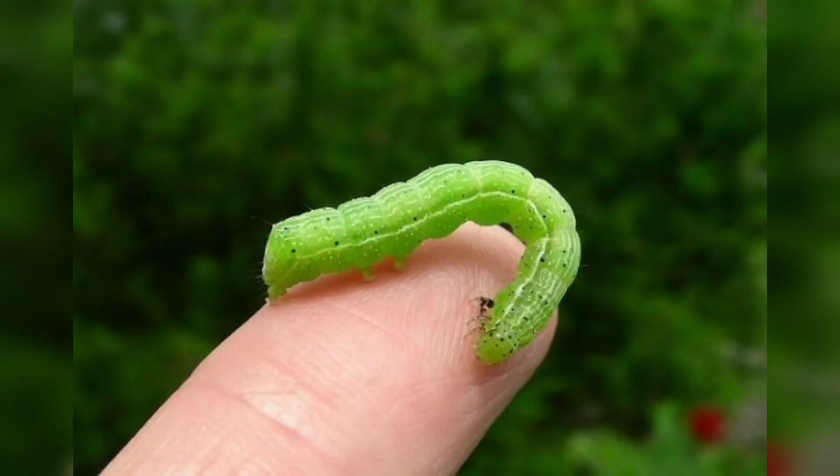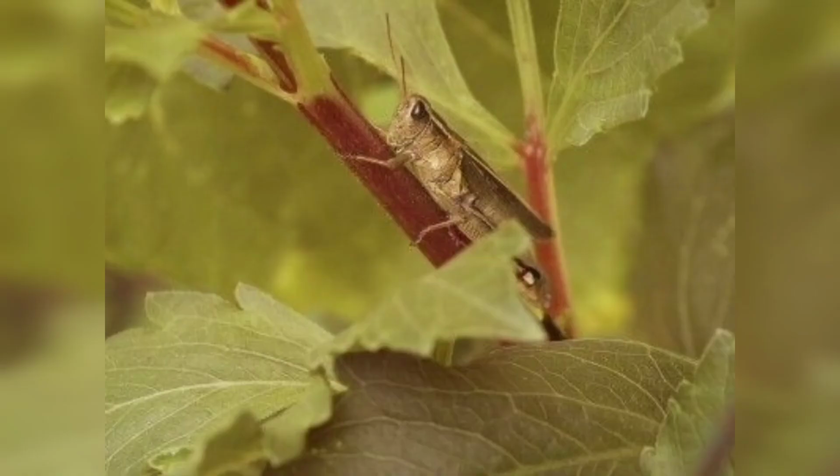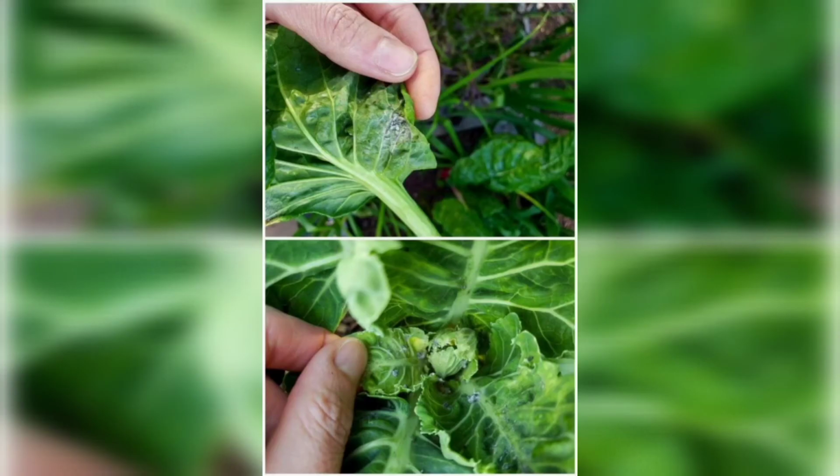Fungal diseases. Although not considered pests, fungal diseases can have a significant negative influence on plant health. Powdery mildew, downy mildew, and different root rots are examples of common fungi.